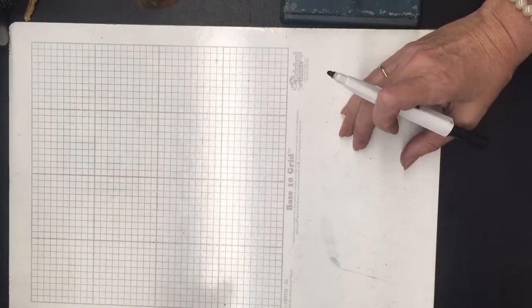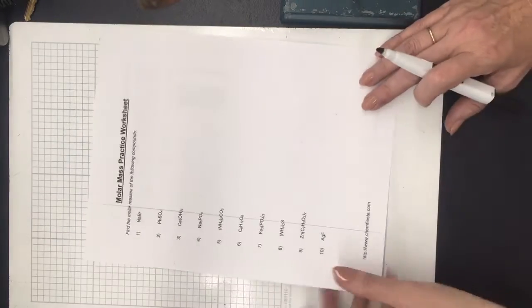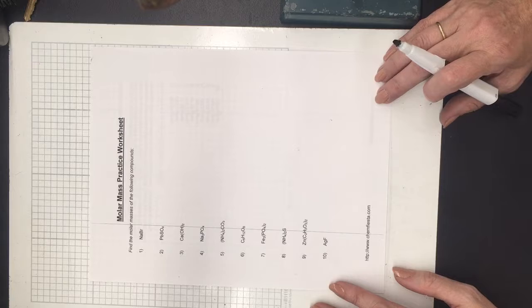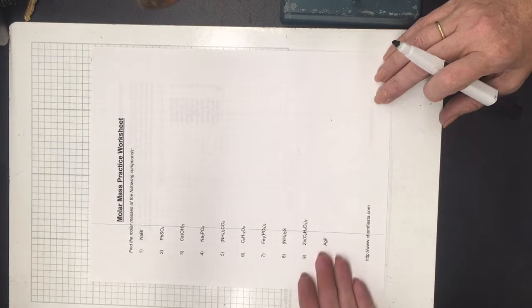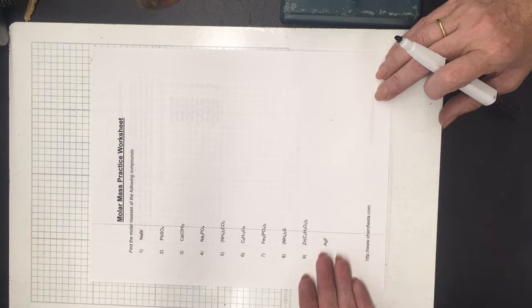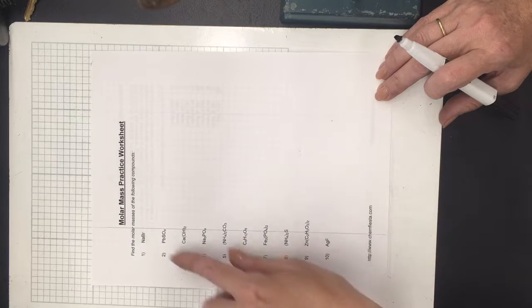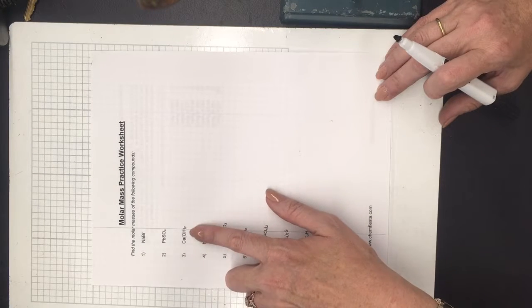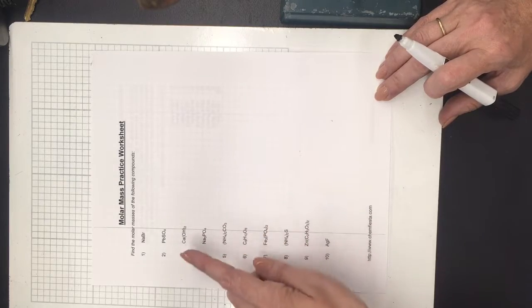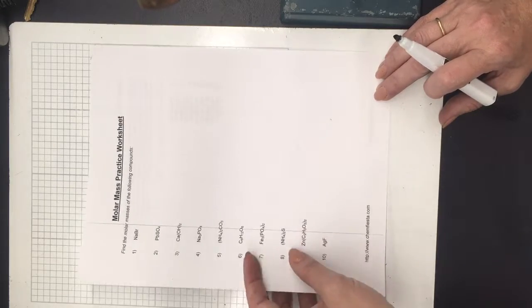Okay, so we did this worksheet in class first, this molar mass practice worksheet, where we were just practicing calculating the different molar masses from the periodic table. I'm going to move down and work number 3 for you, because that one is a little bit more complicated than the first two.